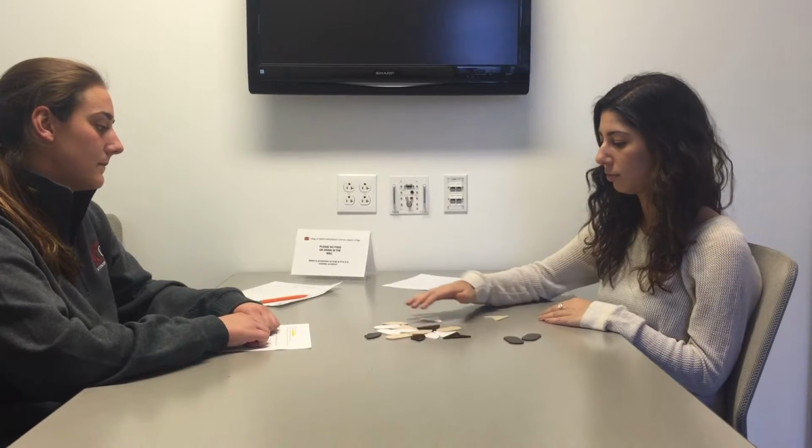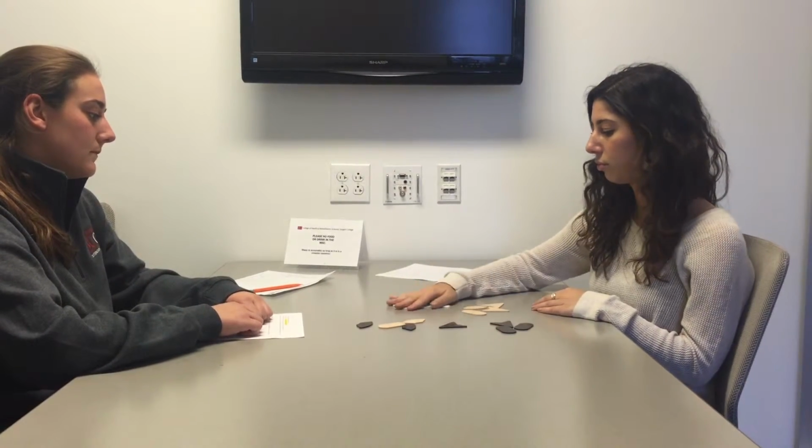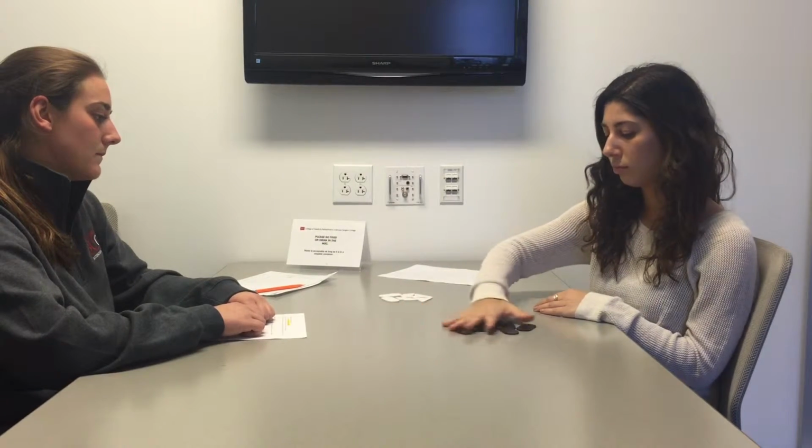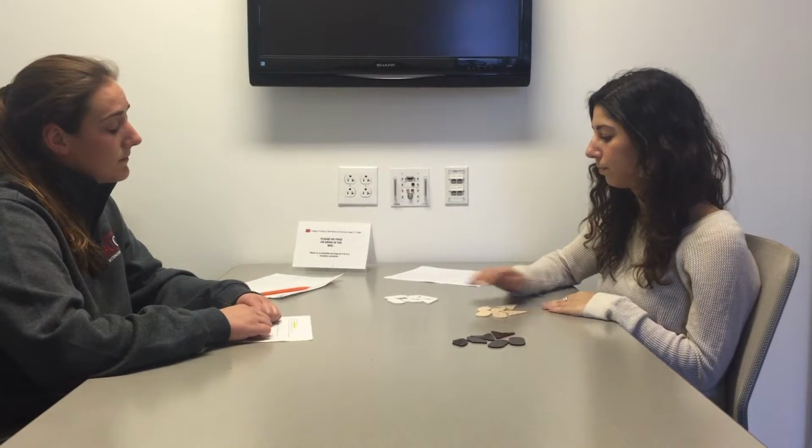Great. Now how'd you sort these pieces into groups? Each group has one of each color and one of each shape. Great job. So now I'm gonna mix all these up and we're gonna try it one more time. Is that okay? Okay, can you sort these into groups? Great, so how'd you sort these groups? By color. Okay, is there any other way you can sort these groups?